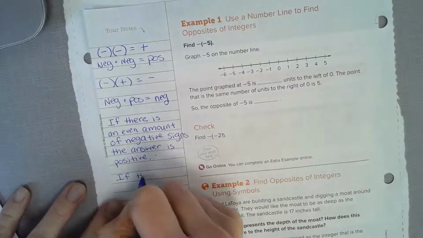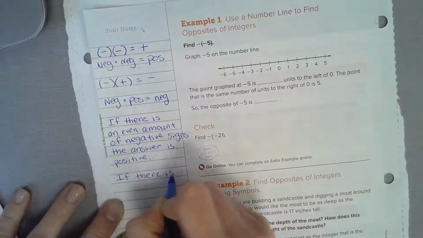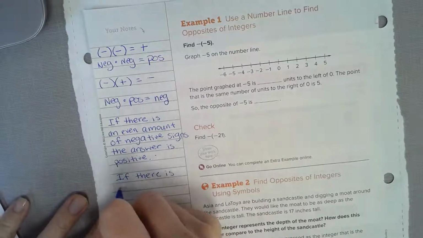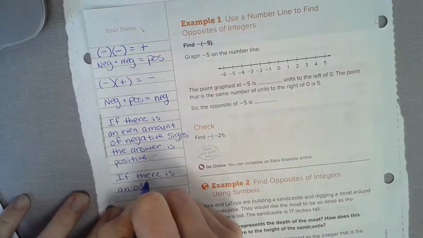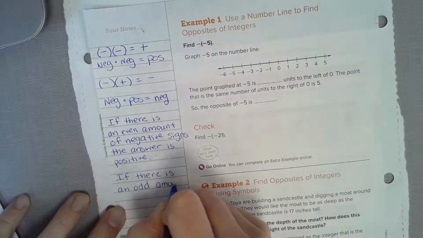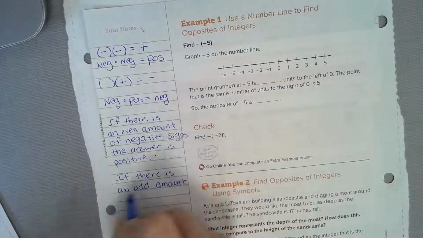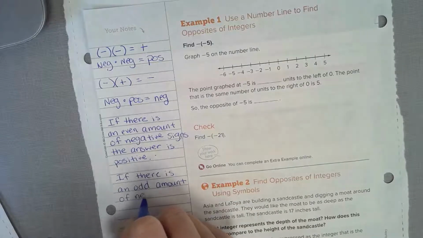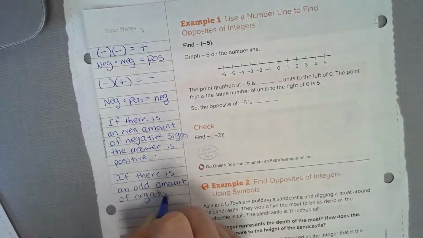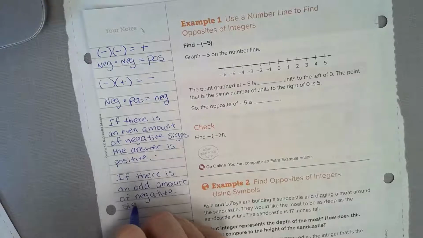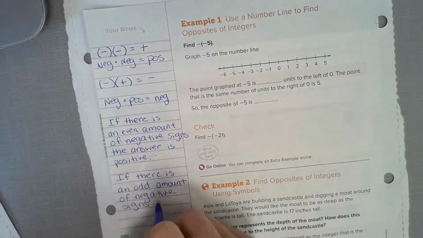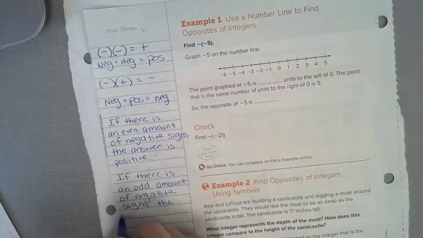If there is an odd amount of negative signs, the answer is negative.